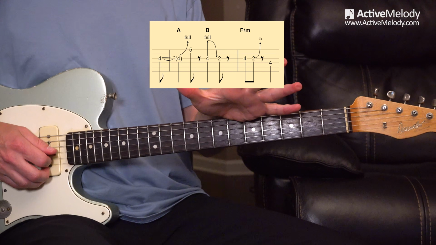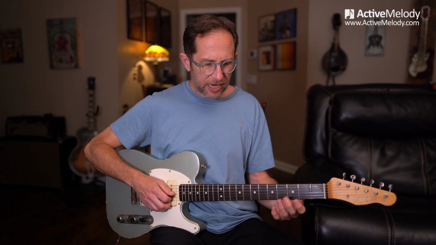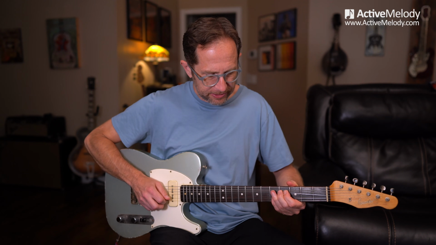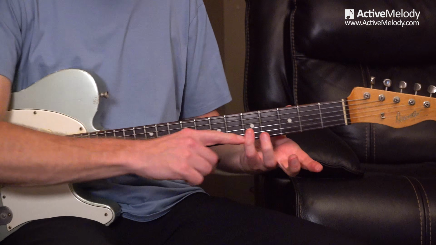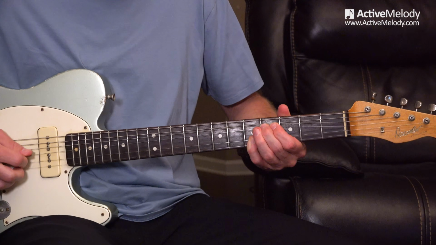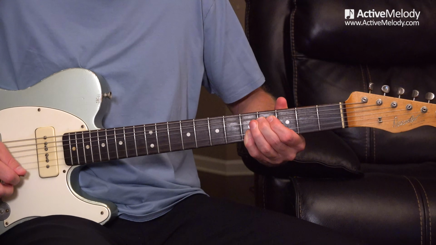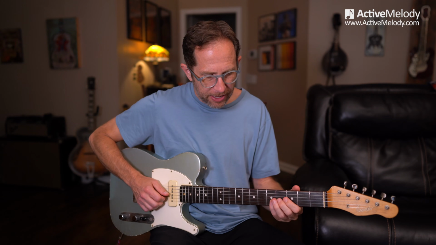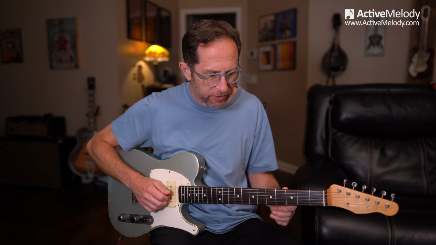Kind of a country vibe, but I love this and I use this a lot. And there's another version of this. Instead of me just going like this, I could have used my pinky and barred that 5th fret 2nd string as well and done this. So you hear that kind of pedal steel thing, and that's where this is coming from. It's got that sort of country vibe, but it's just cool enough that it works as sort of a blues thing as well.